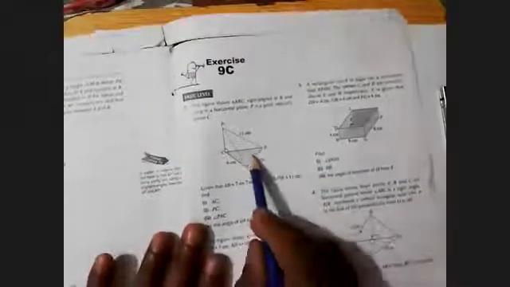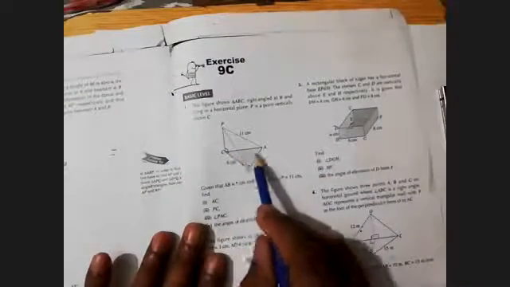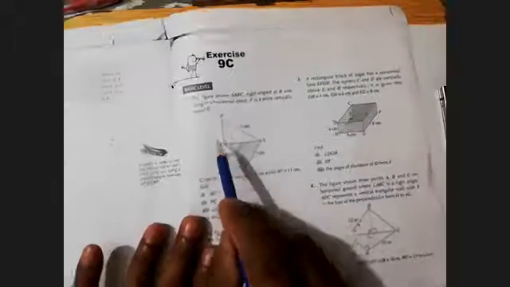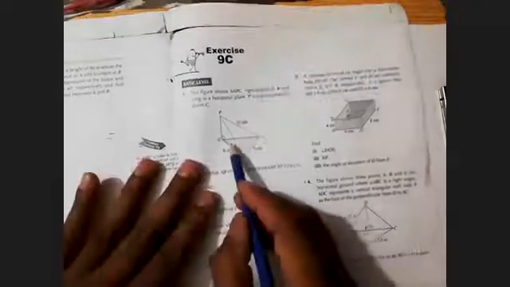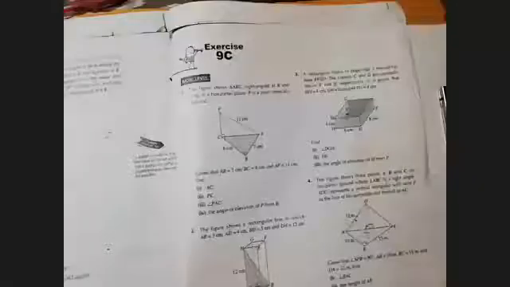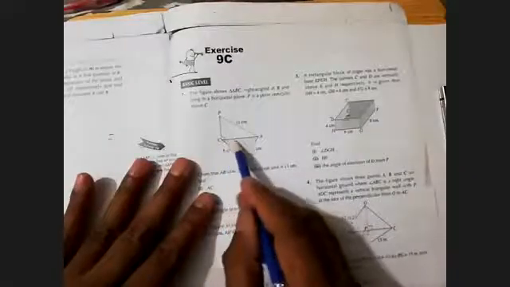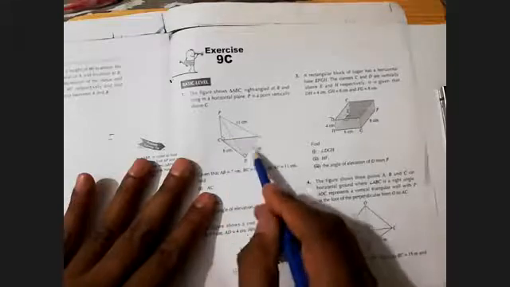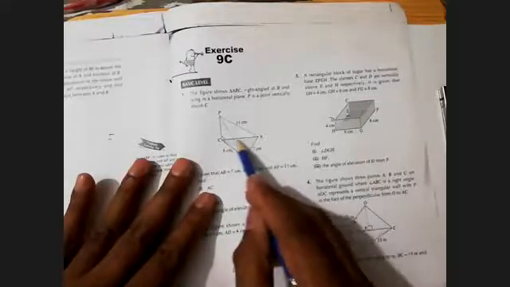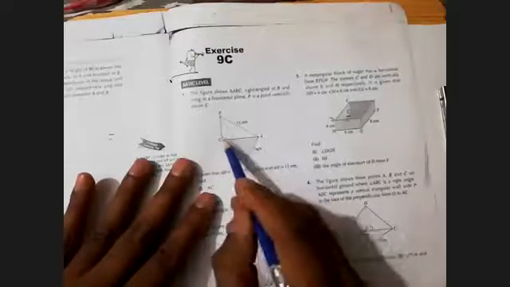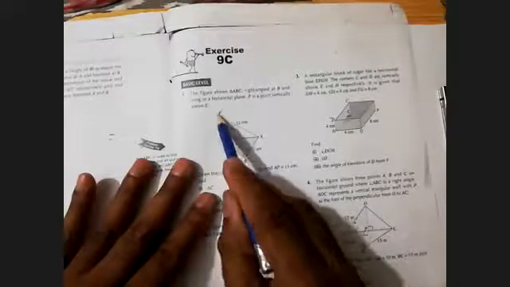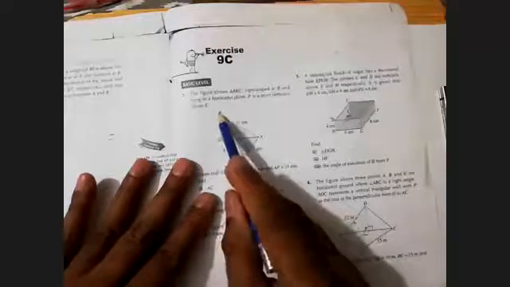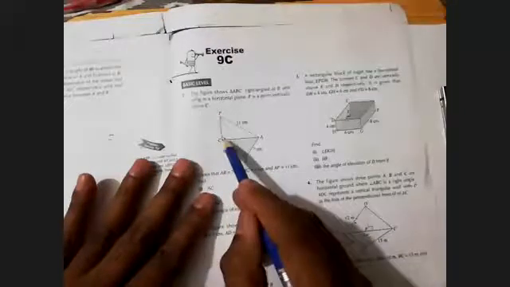Here the diagram is given like a three-dimensional diagram. This shaded region is on the floor and this is a vertical line. Please consider the shape of a three-dimensional figure, because in three dimensions, length, breadth and height are all considered. In this diagram, triangle ABC is lying on the floor, and at C there is a vertical line CP. CP is a vertical line which is not on the floor, it is perpendicularly standing like this.